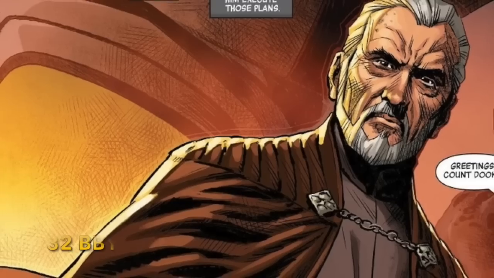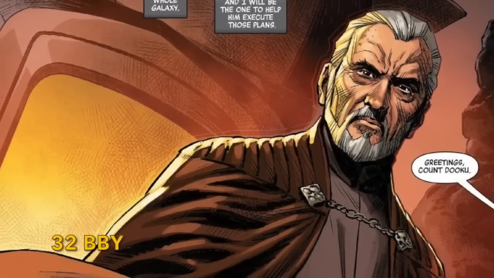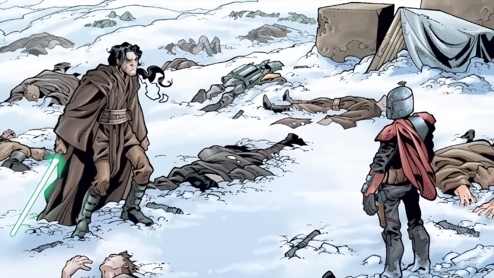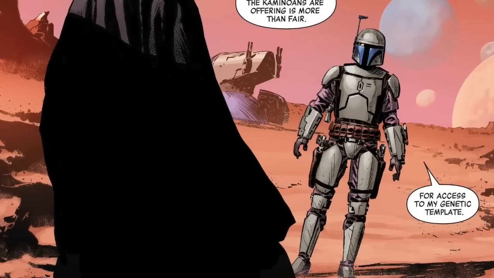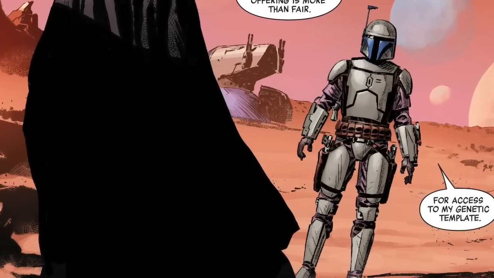Then in 32 BBY, the now Count Dooku remembered a fearless Mandalorian who was able to take down a number of Jedi. And after becoming a Sith Lord, Darth Tyrannus decided to recruit the now bounty hunter named Jango Fett to be the template for a new clone army.